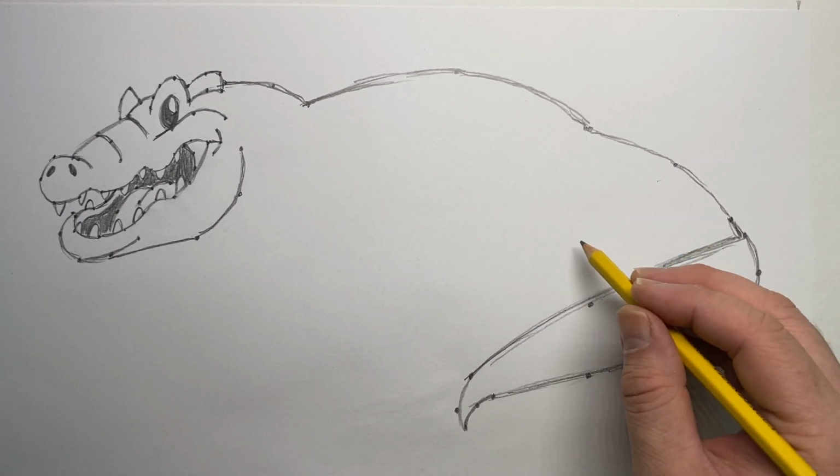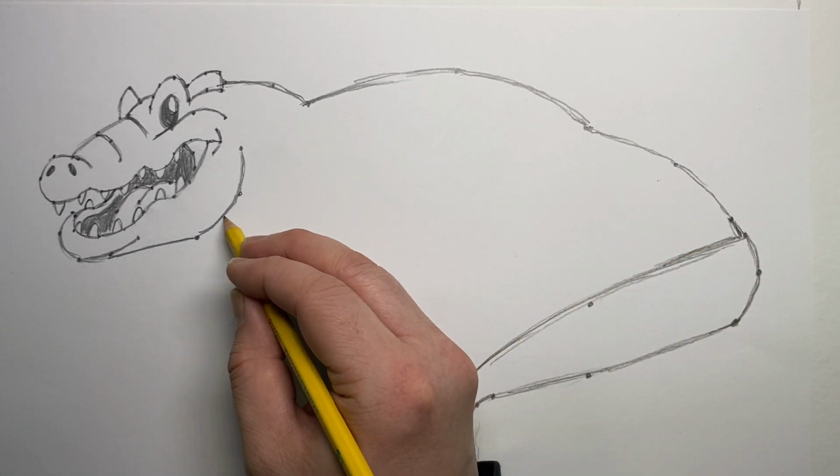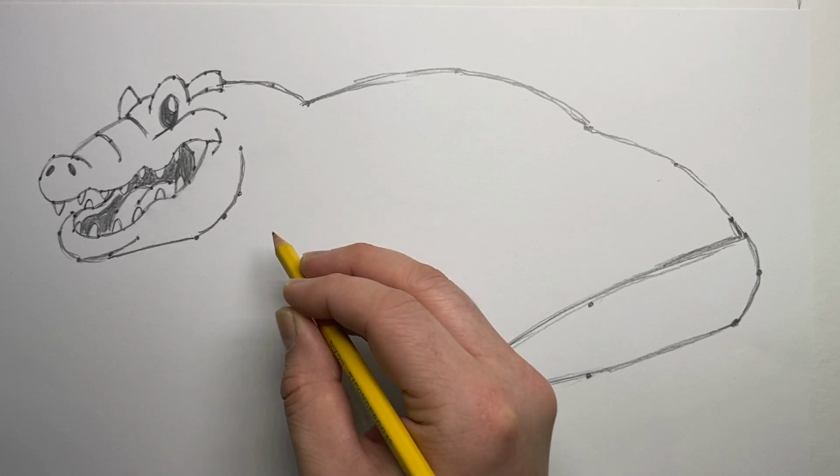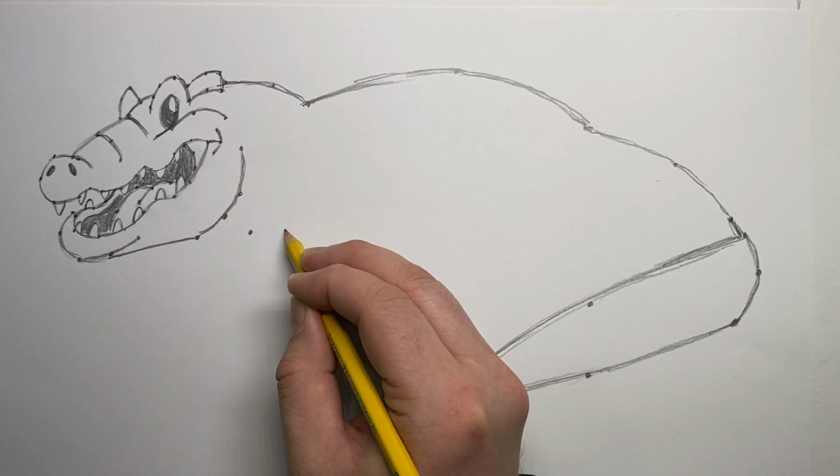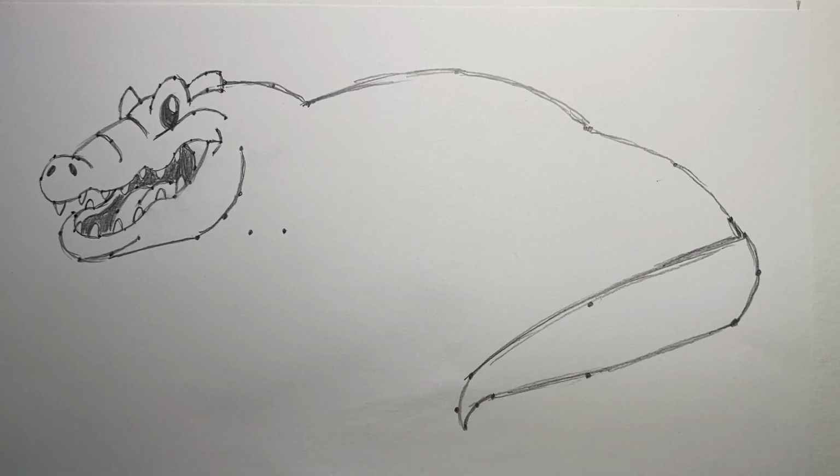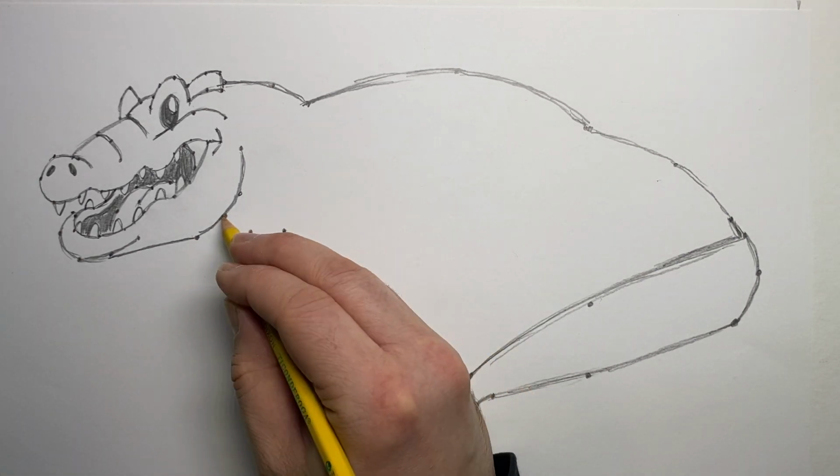We'll come back to the back side of the tail here. We're going to come back to the front side here, and right about under the chin now, we're going to put a dot here and a dot here. So there we go. And then we got this nice curving line.